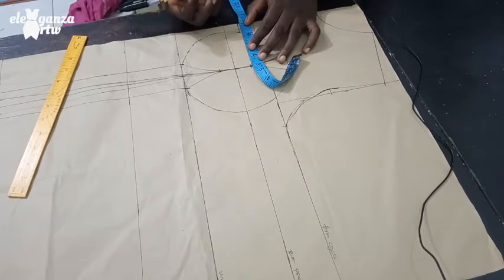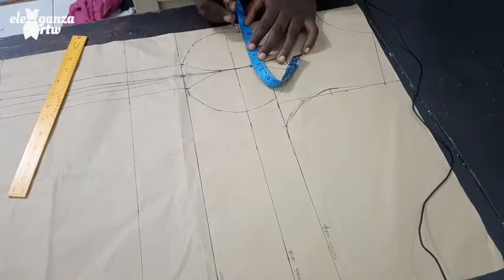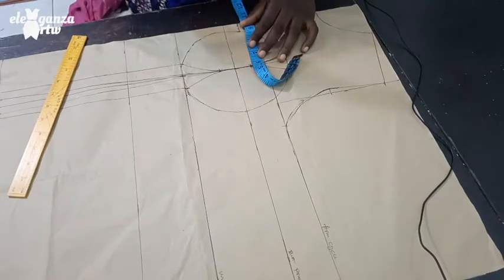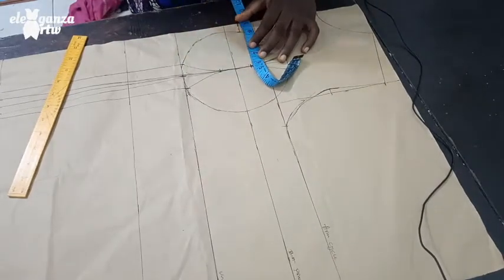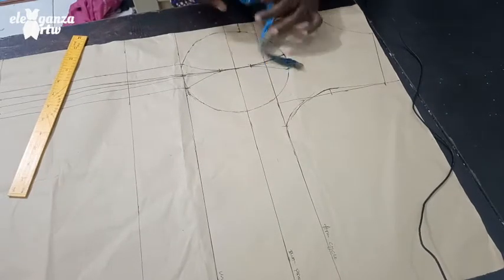Even if you are busty or you have small breasts, don't go beyond this 1/2 and 1/4 inches. If not, your corset is not going to stand well. It's not going to come together very well. It's going to be wide. So you mark 1/2 and 1/4 inches.